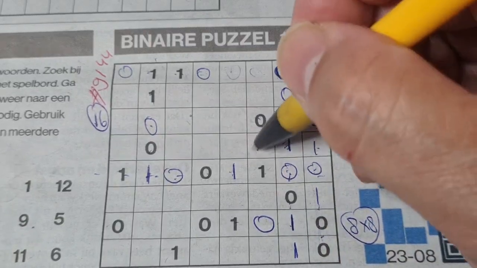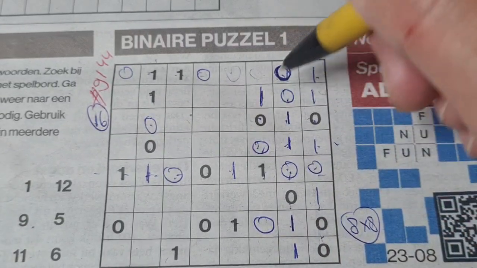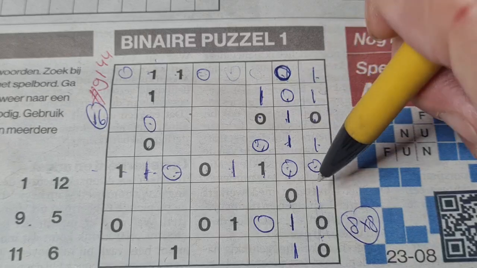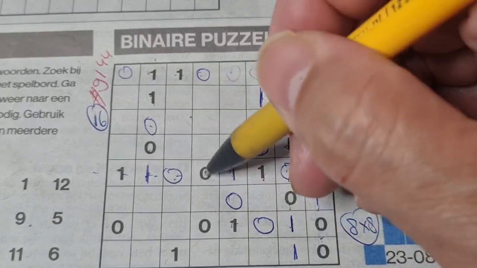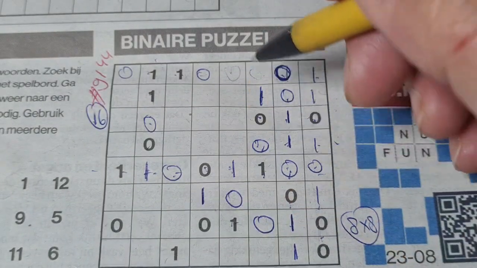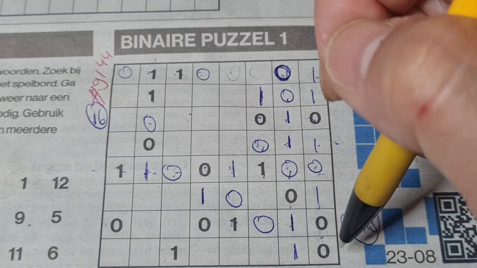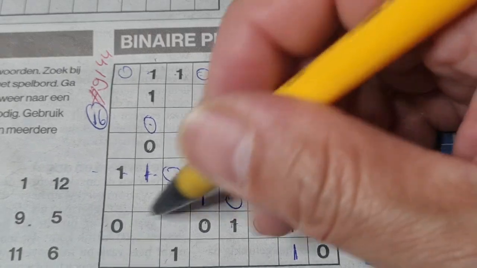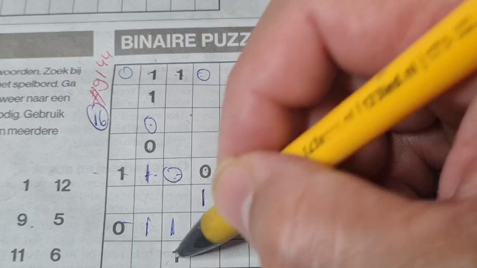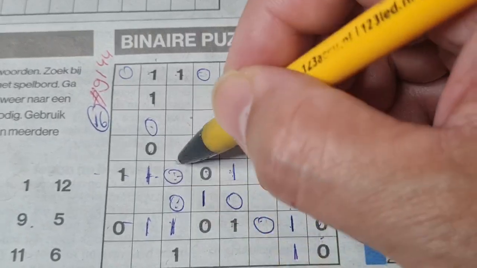Double 1, here no, there no. Double 0, here 1, there 1. Between the 1s comes a 0. Between the 0s comes a 1. 1, 2, 3, 4 0s, so the rest are 1s. Double 1 here, no, there, no. Double 0 here, 1, there, 1.